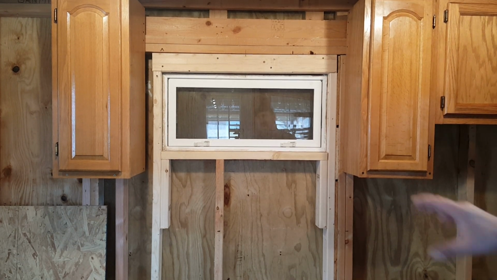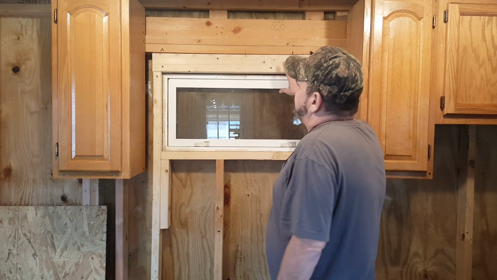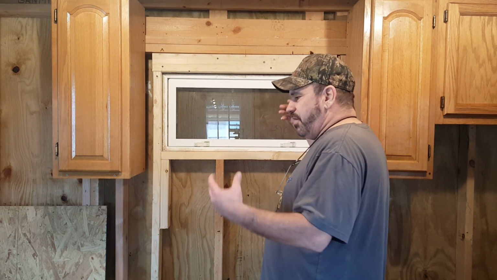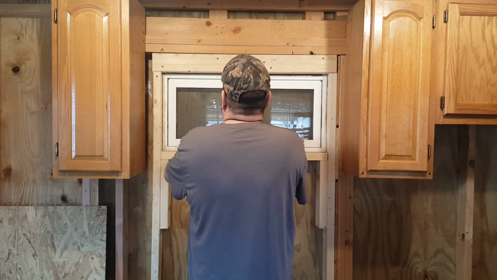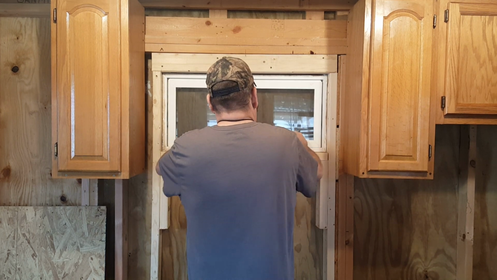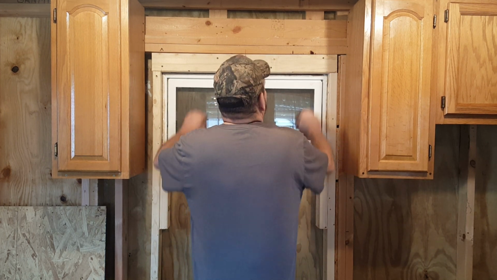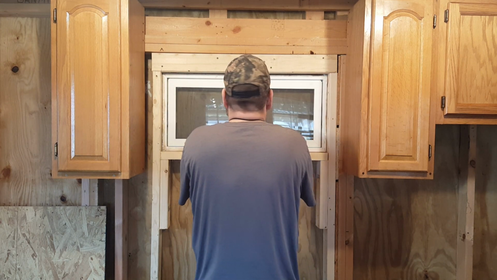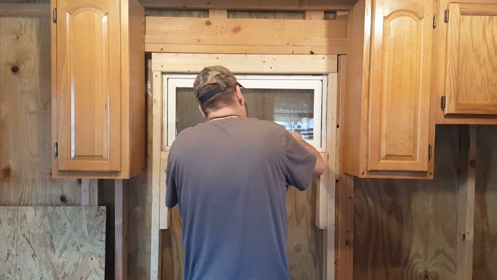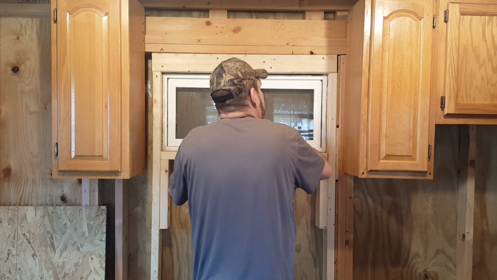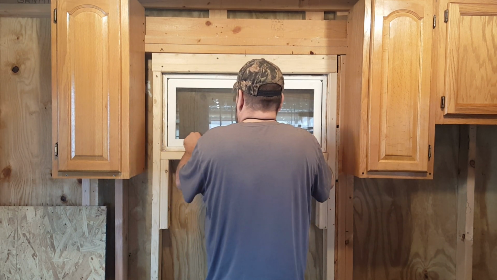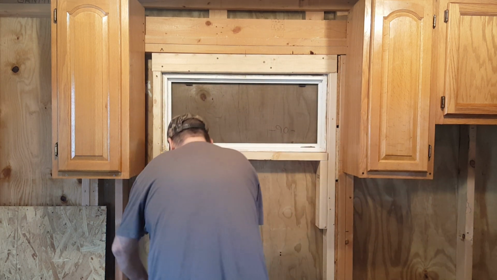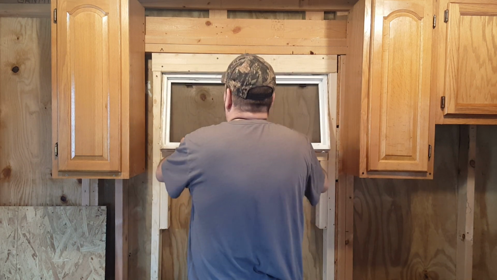So this one right here is a replacement window. Yes, it is used. It's what I had available, so I used it. So let me get this out of here. If I can. Well, let's just take the whole window out. And then we'll grab hold of this frame and pull it out.